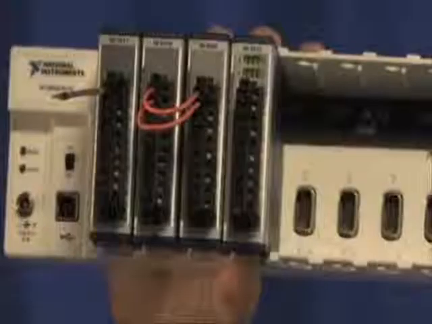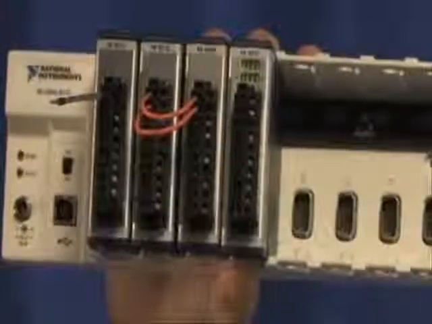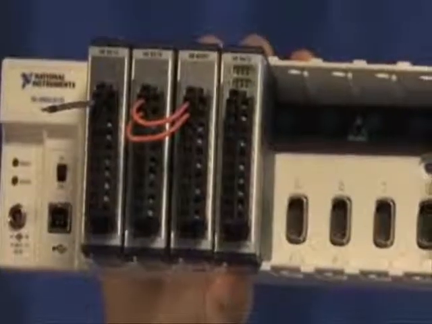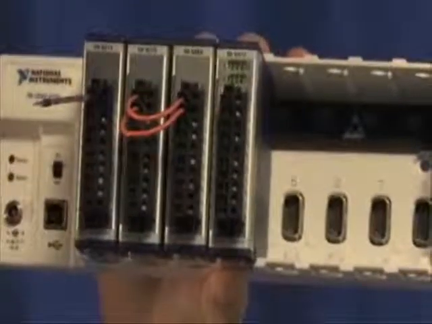Now that you understand this concept, we're ready to begin programming. We'll create a temperature monitoring application with alarming and file I/O. In order to acquire our data, we'll use this National Instruments USB-based data acquisition system known as Compact DAQ. In this chassis, I have several modules, including a thermocouple module with a thermocouple already attached.